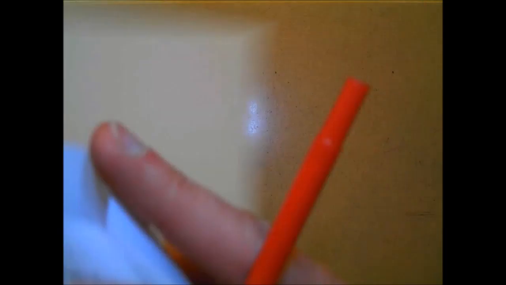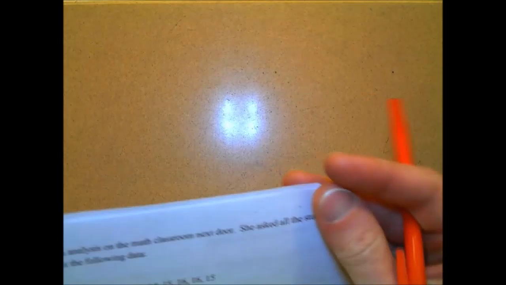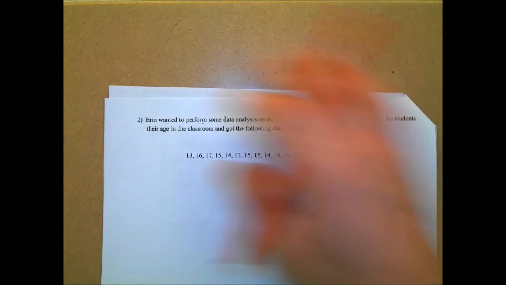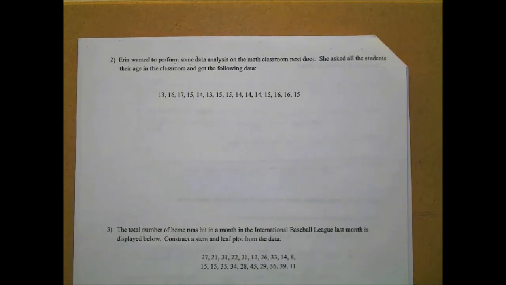All right, let's turn the page here. Let's skip down. Yeah, let's do number 2. Number 2 says Erin wants to perform some data analysis on the math classroom next door. She asked all the students their age in the classroom and got the following data. Again, we want to find the mean, median, and the mode, and of course the range as well.